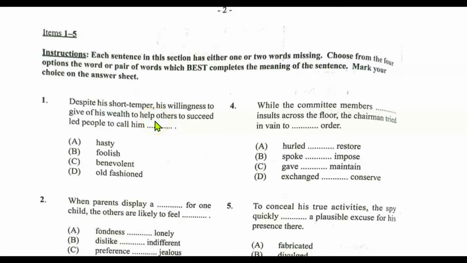So he may have had a short temper, but he had other qualities that drew people's attention. He was very willing, and so he was very giving. He gave of his wealth, right, to see others succeed. So it didn't really cause him to be seen in a bad light because of this word despite.